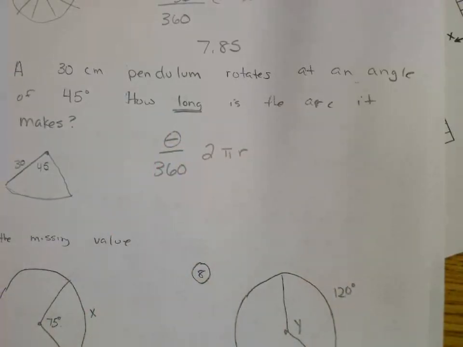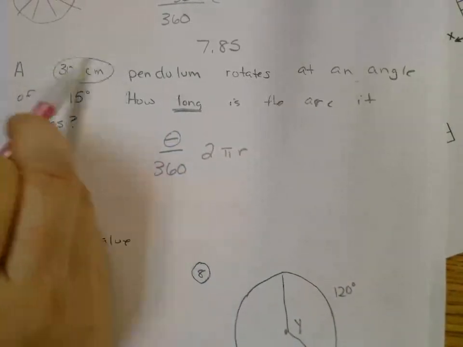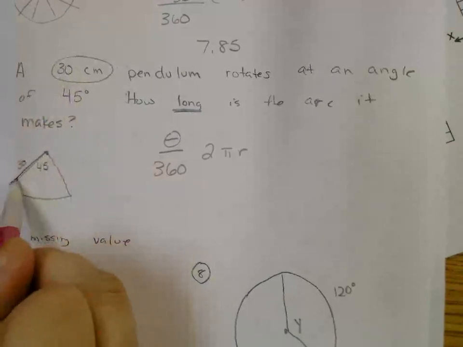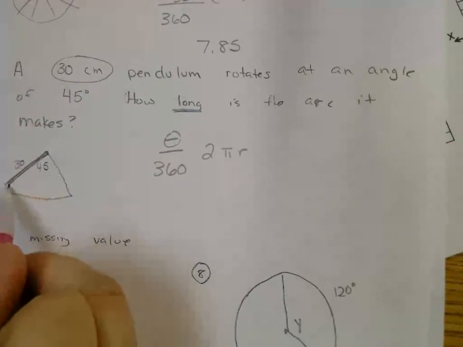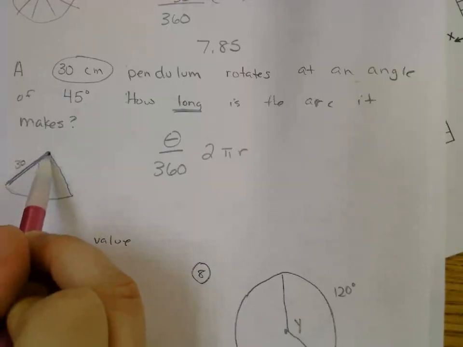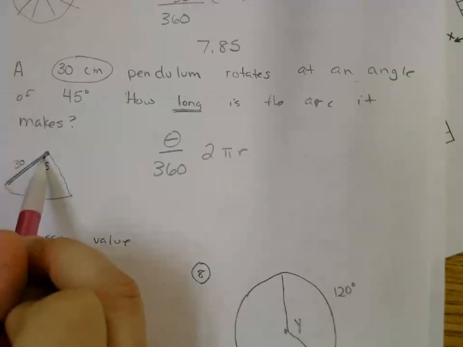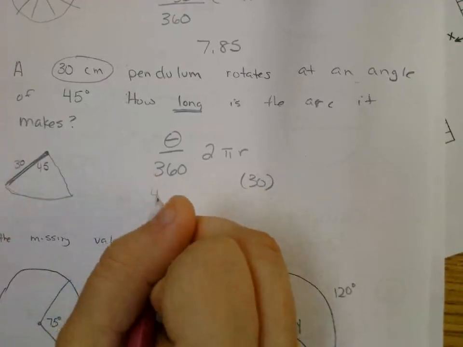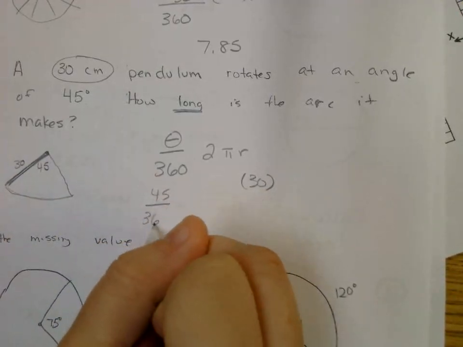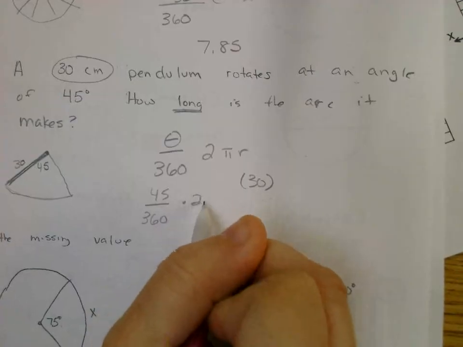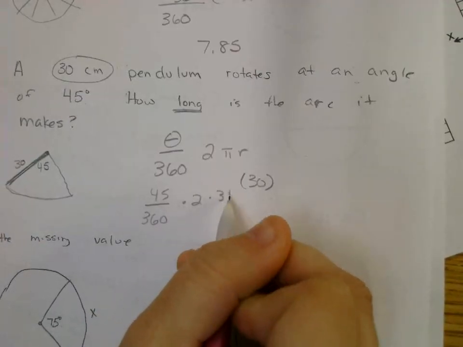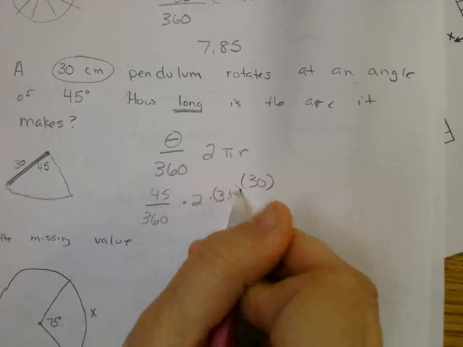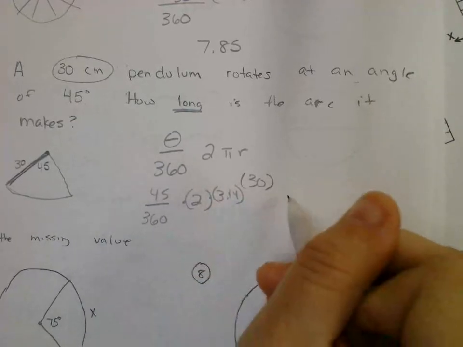So our big question some of you need to answer here is: is 30 centimeters a radius or a diameter? It's a radius, okay? It's from the center to the side. So this is 30. So I know that. I know my angle measure is 45. So I'm going to do 45 over 360 times 2 times 3.14 times 30.